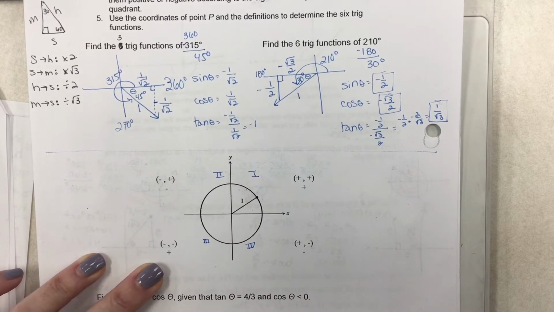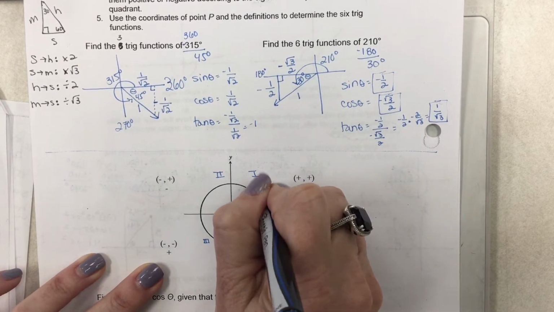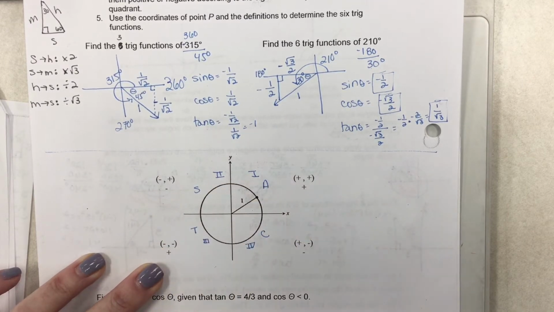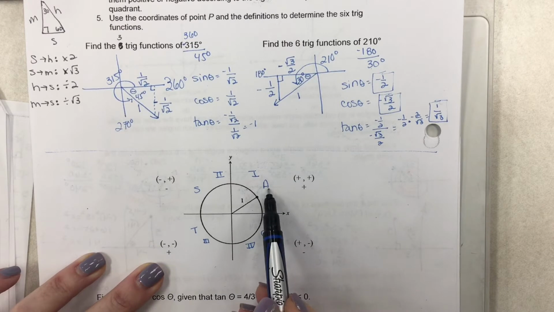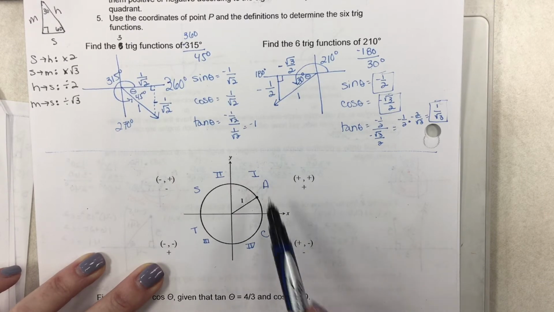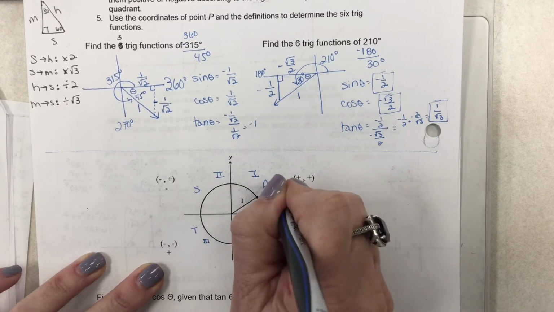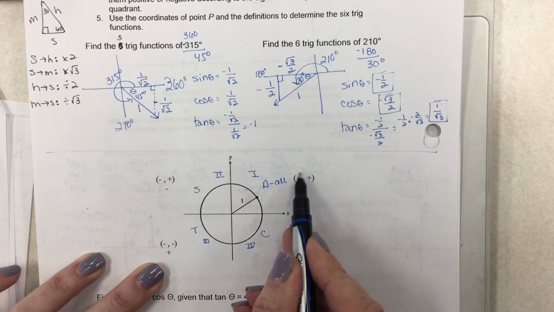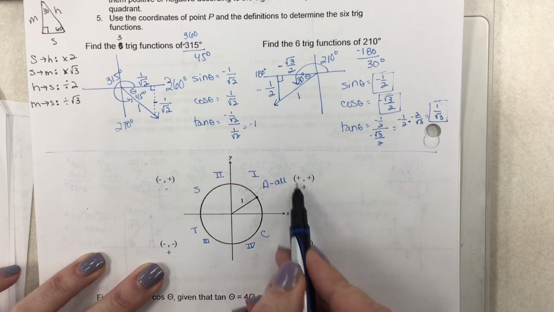There's an acronym that stands for all students take classes. All students take classes, and we write that acronym in the order of the quadrants. The A stands for all. That means that all the trig functions are positive in the first quadrant.